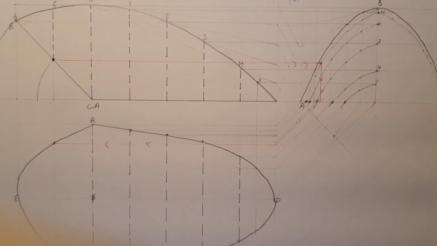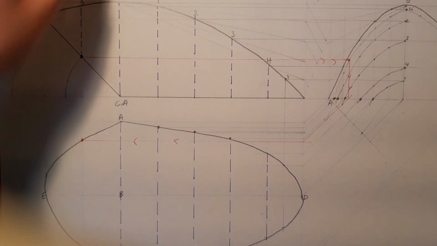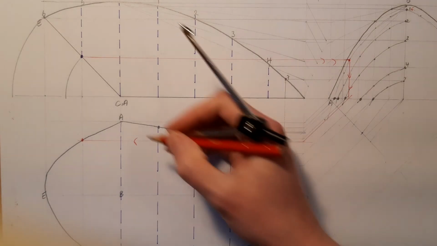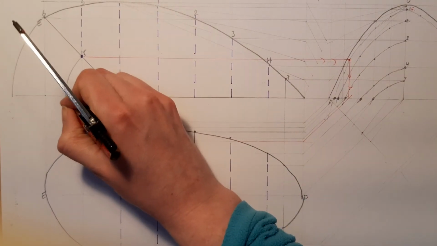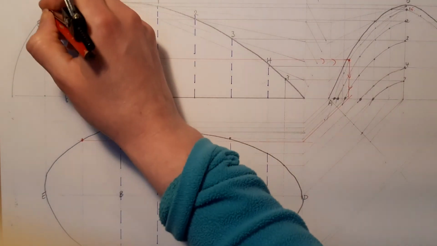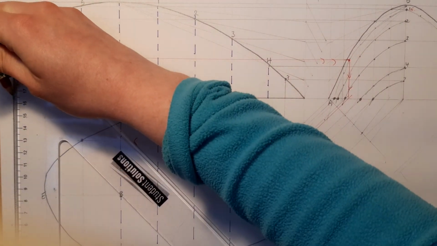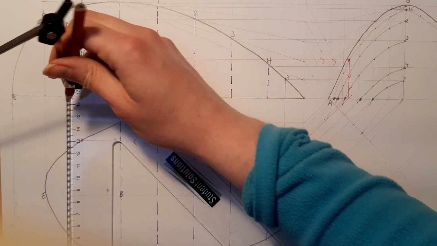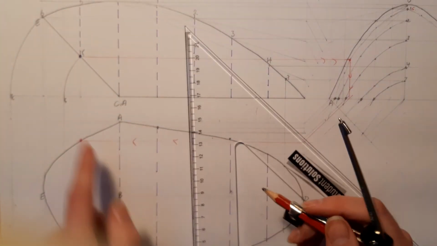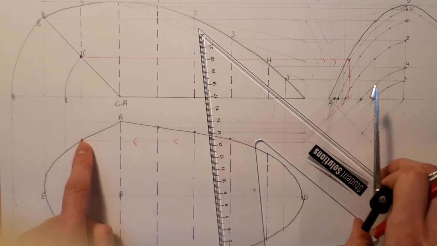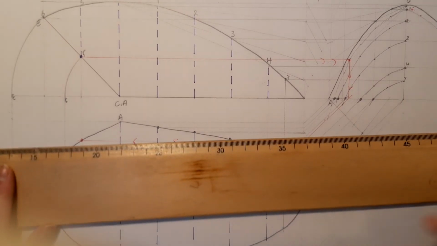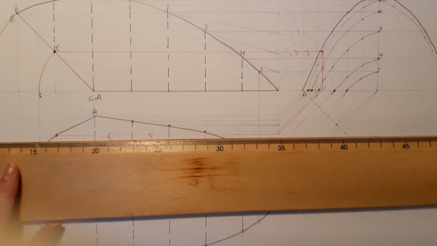And I'm just going to move my whole board to the left hand side so you can see what I'm doing. Okay, so this is point 5 and I've knocked point 5 onto the ground. This is point E and I've knocked E onto the ground. So I've brought down 5 and 5 is at this point. So just bring 5 out to meet it.